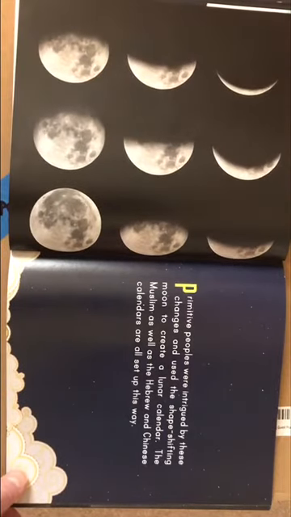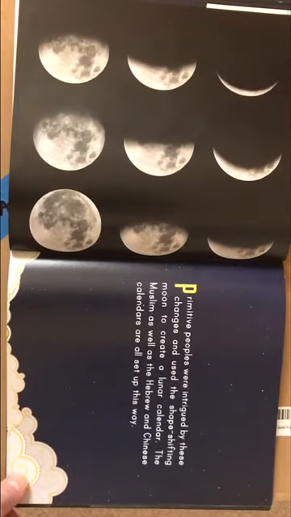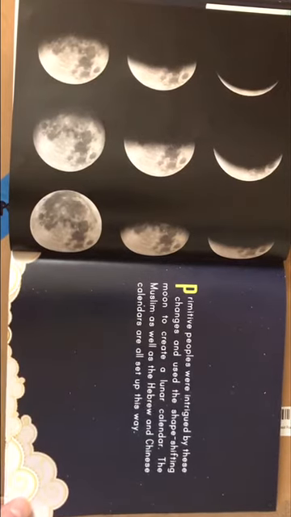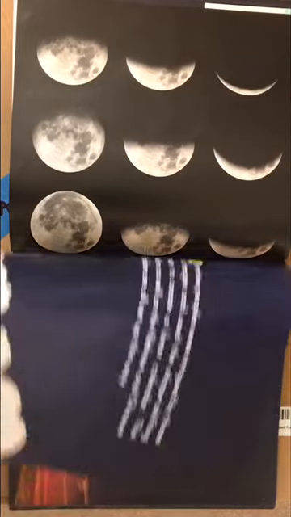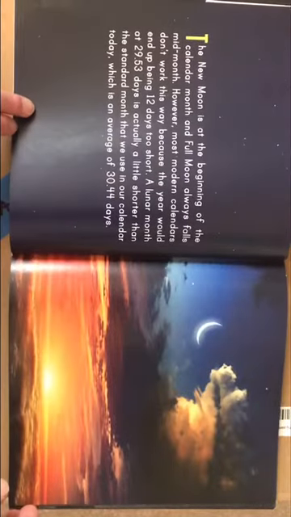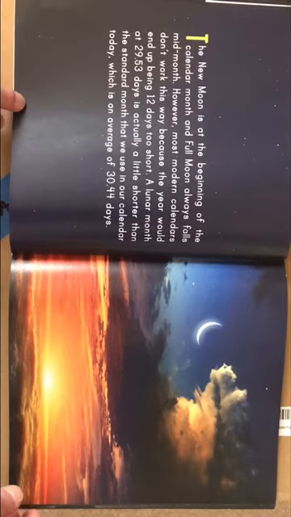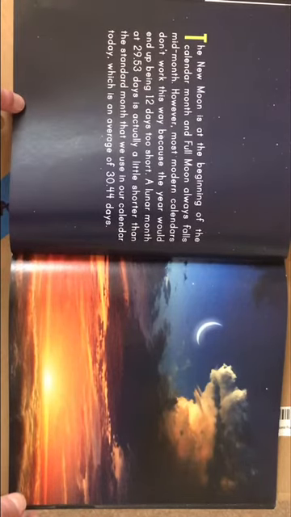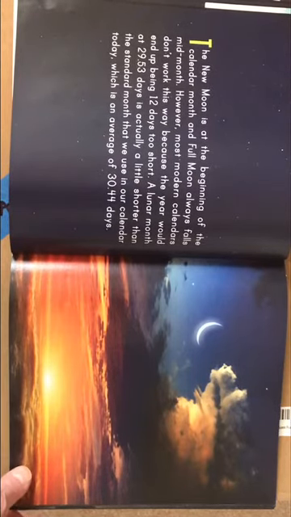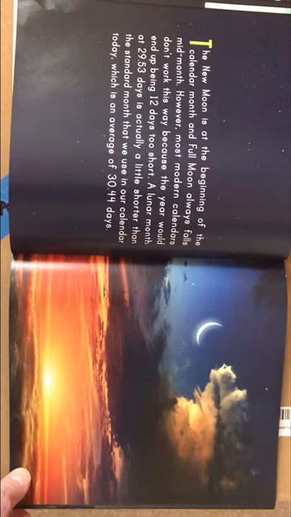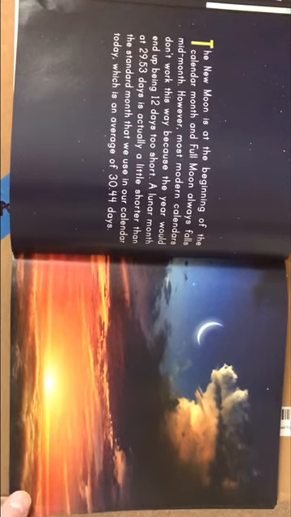Primitive peoples were intrigued by these changes and used the shape-shifting moon to create a lunar calendar. The Muslim, as well as the Hebrew and Chinese calendars, are all set up this way. The new moon is at the beginning of the calendar month, and full moon always falls mid-month. However, most modern calendars don't work this way because the year would end up being 12 days too short. A lunar month at 29.53 days is actually a little shorter than the standard month that we use in our calendar today, which is an average of 30.44 days.